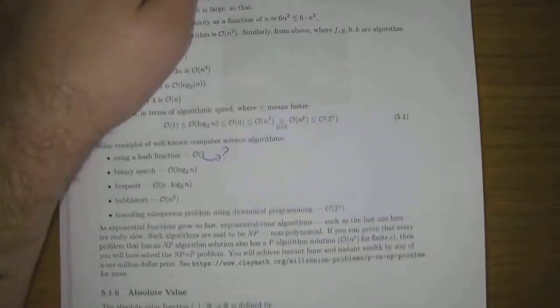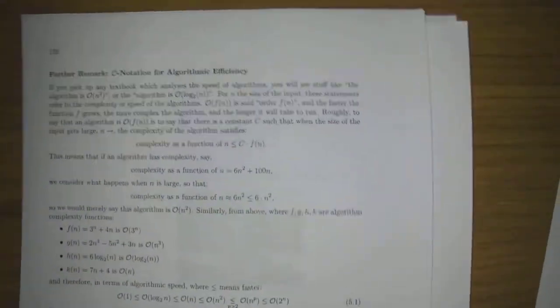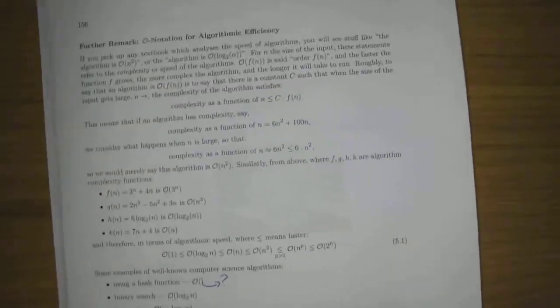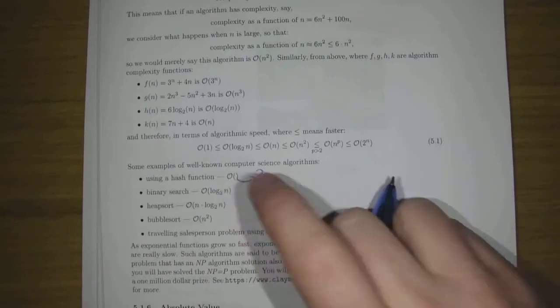Okay, now here's your big remark: if you're into algorithms, why are we actually talking about this? Why are we talking about functions growing slowly and fast? If that is of interest to you, have a look through this. You might find this for yourself.